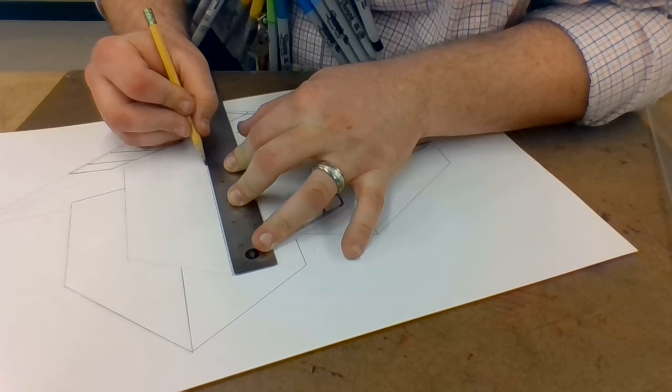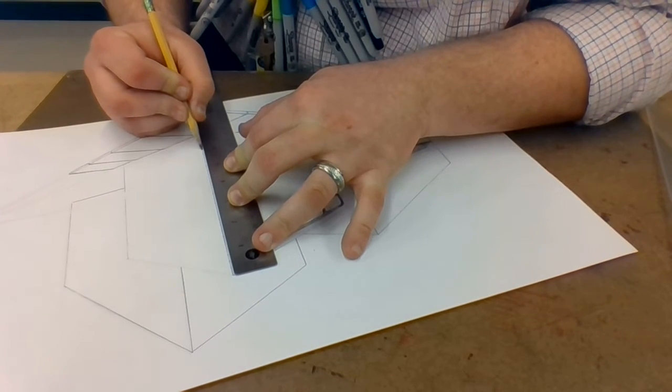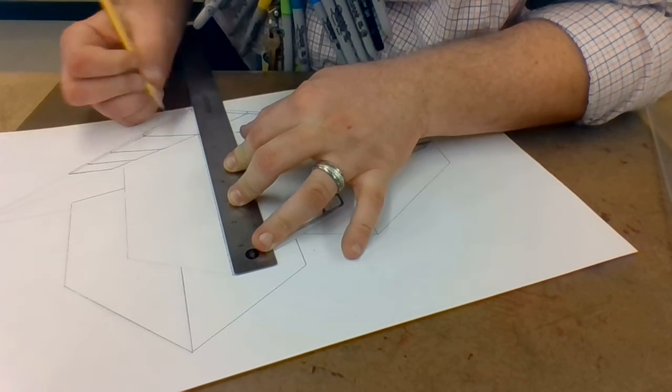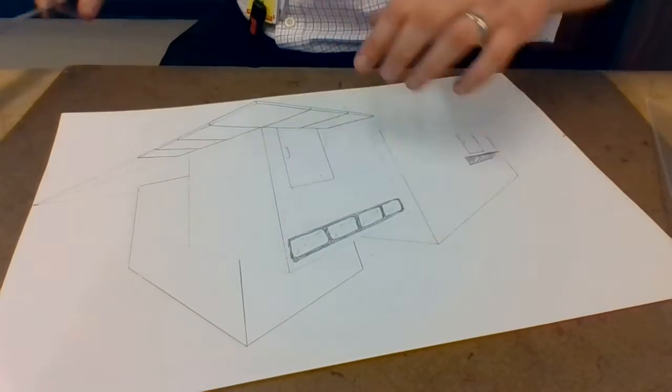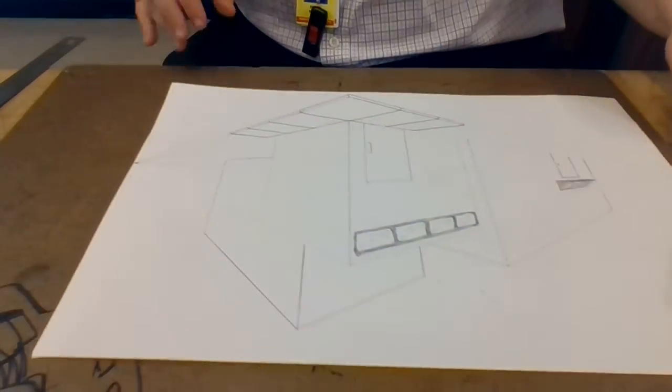I'm going to go all the way down. So now, I don't know if you guys can see that, but I've got little tiny marks all the way down at every 1/4 inch.